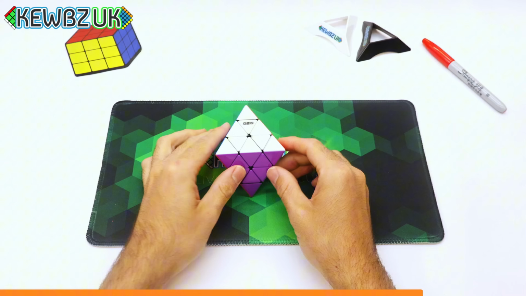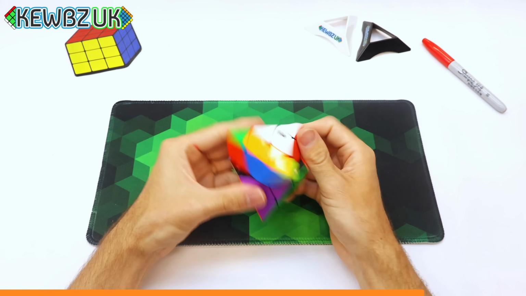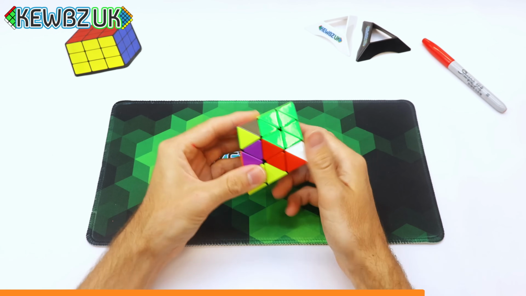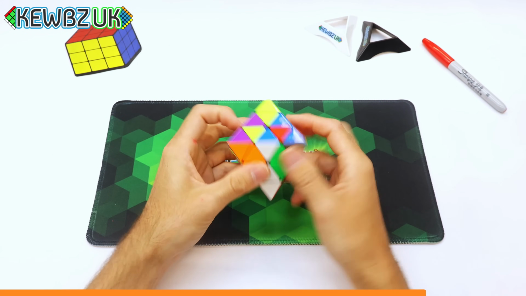So that is how you solve an FTO. I'll do one more scramble, and we'll do one more very, very quick solve. Well, it won't be very quick, I'll talk through it. I won't be going as slow as I did in that section of the video.